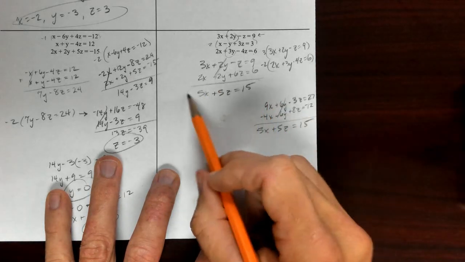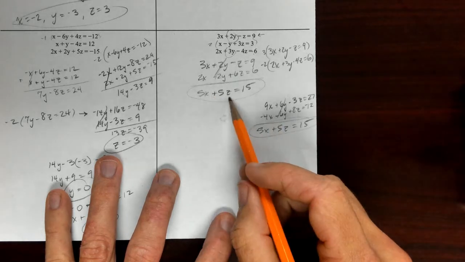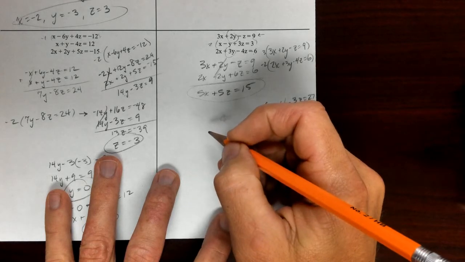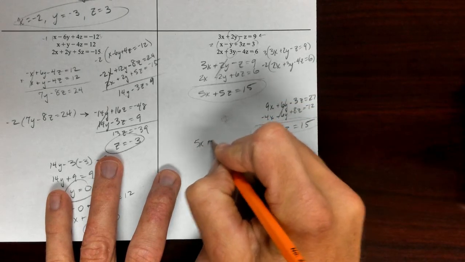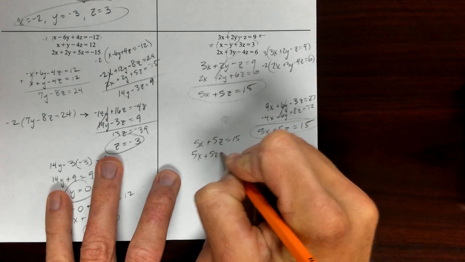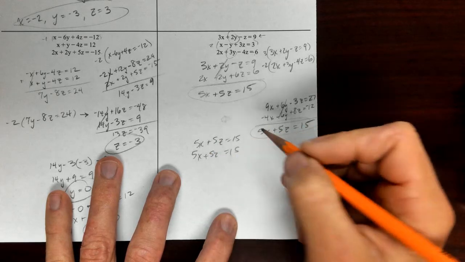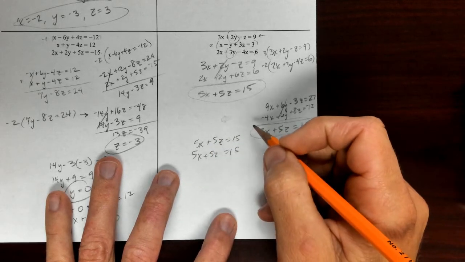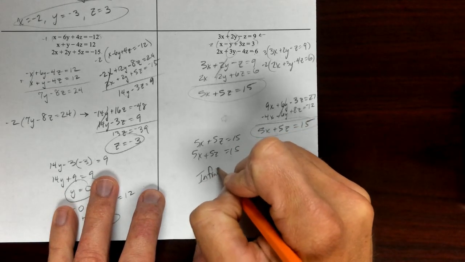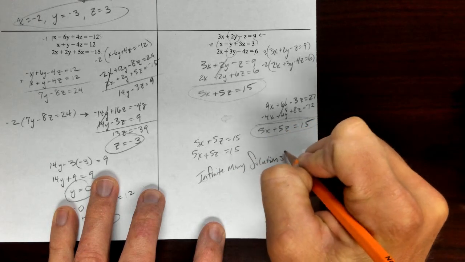Oh my goodness, look at this equation. 5x plus 5z equals 15. If we were to eliminate these, 5x plus 5z equals 15 and 5x plus 5z equals 15, we need to make one of those negative, right? That's going to cancel out, that's going to cancel out. Those are the exact same equations. That means that there would be infinitely many solutions. Woohoo!